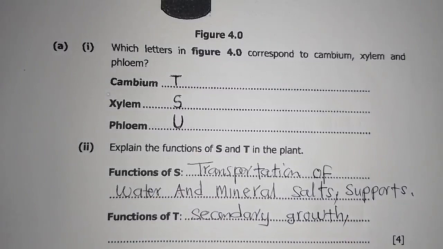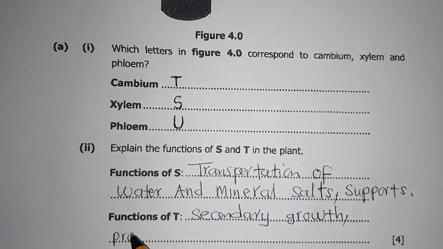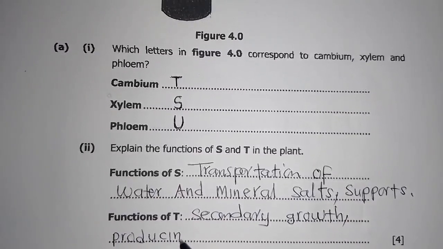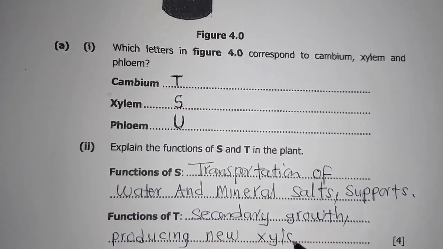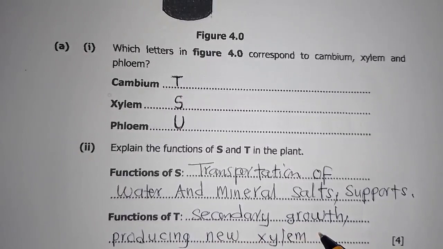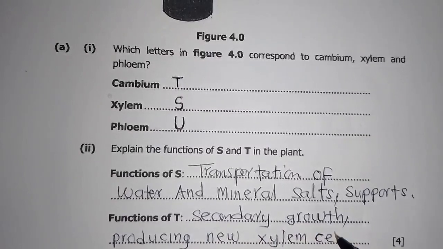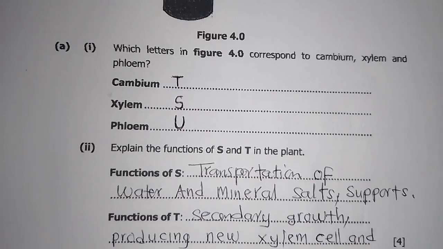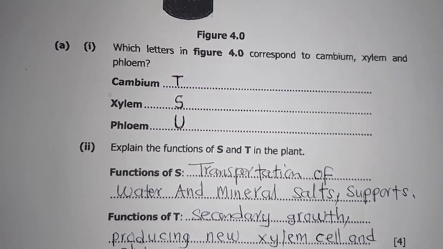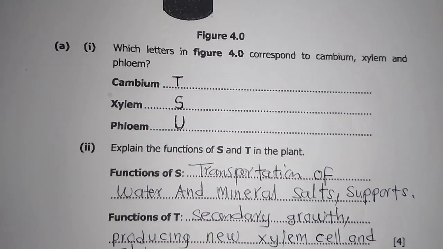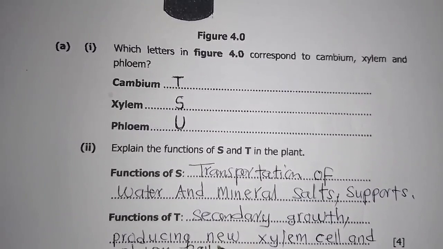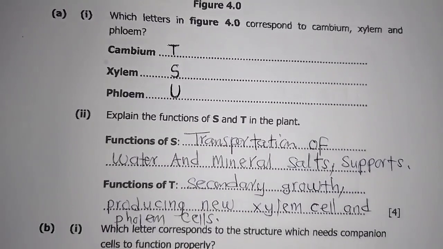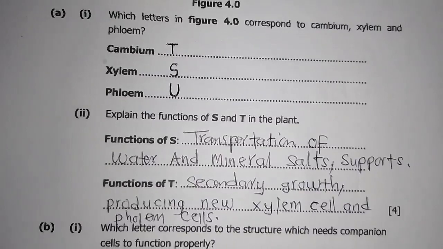And the other one is producing new xylem cells, and also phloem cells. It works in that area.